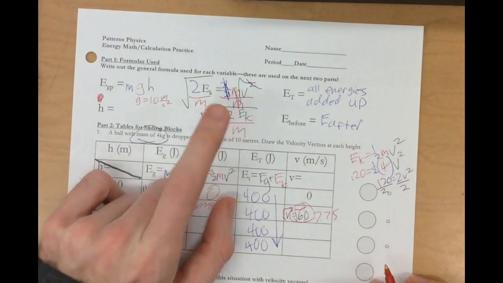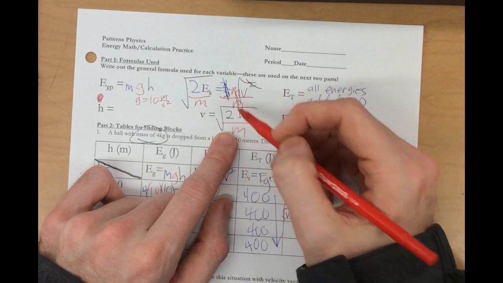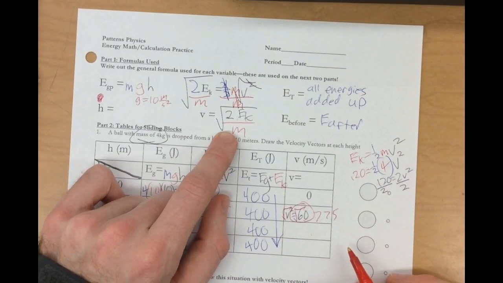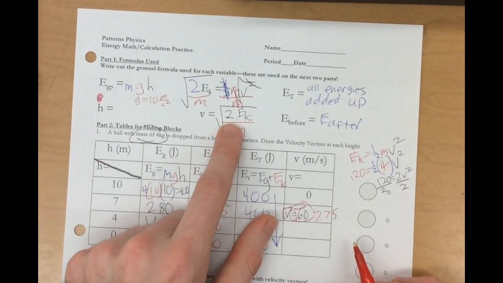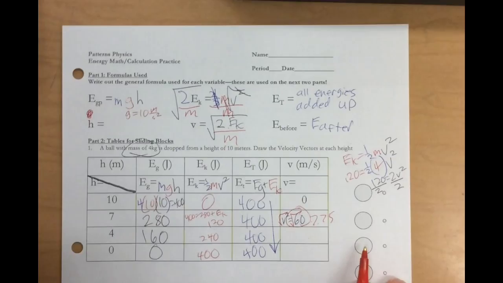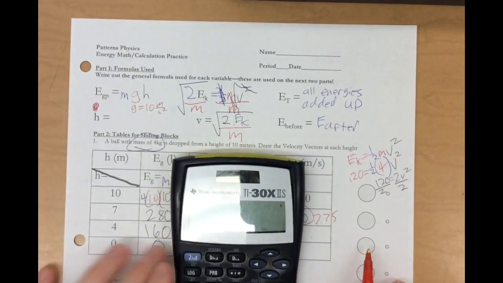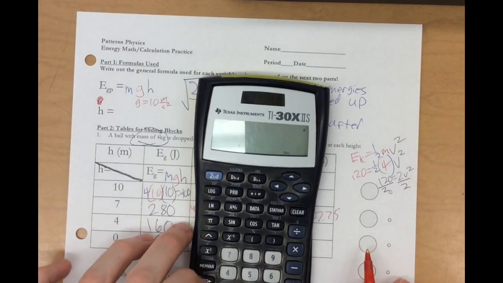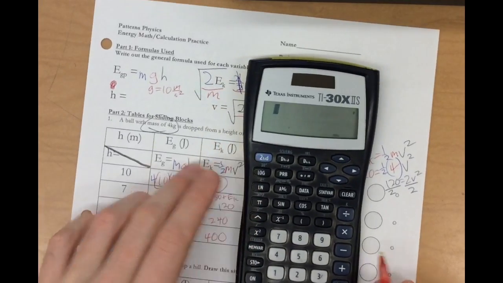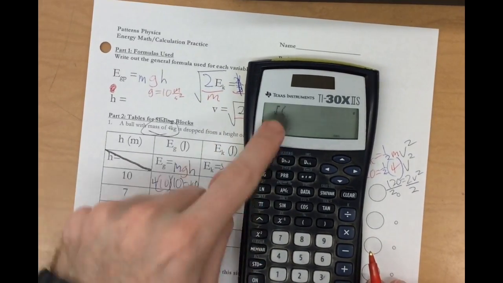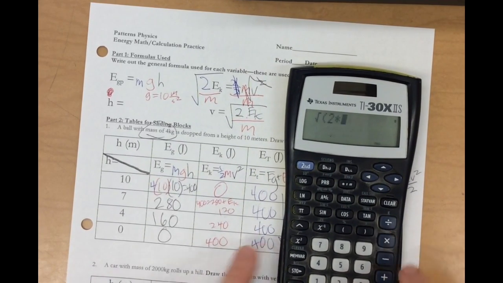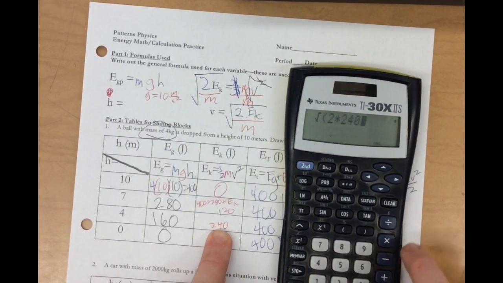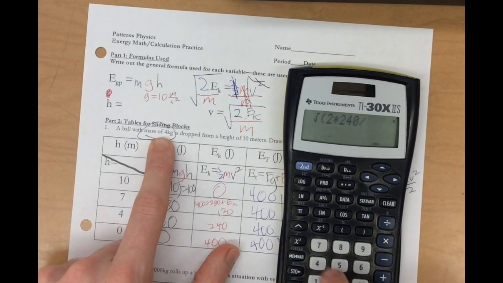If you want this formula on the test, you'll need to derive it yourself or pay me 1 point, meaning you cannot get a 4 if I provide you with this equation. So if we want to just go directly into this equation, we can grab a calculator and open up our square root, and just enter in all of our information. 2 times, what's our EK? 240 divided by, what's our 4?